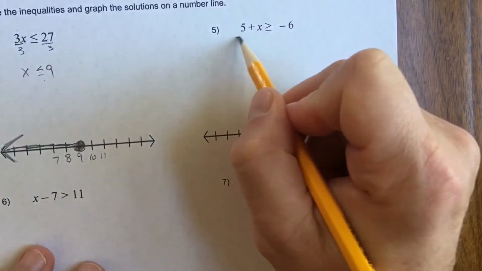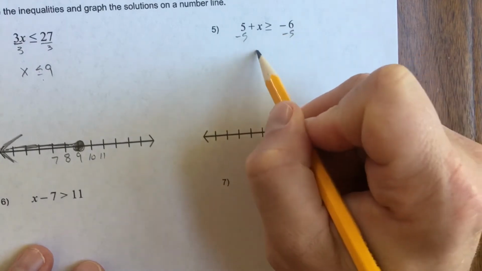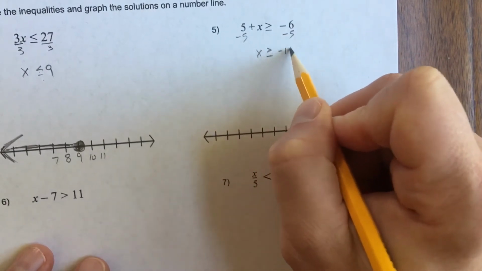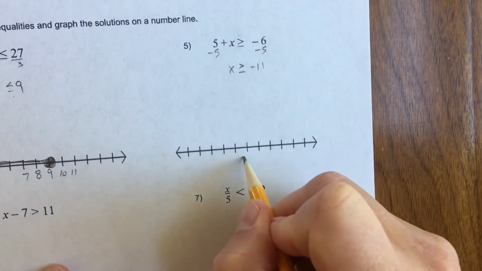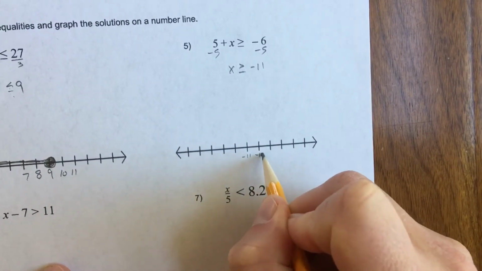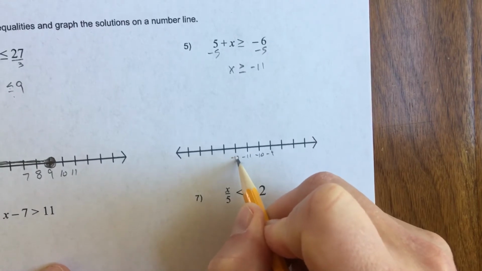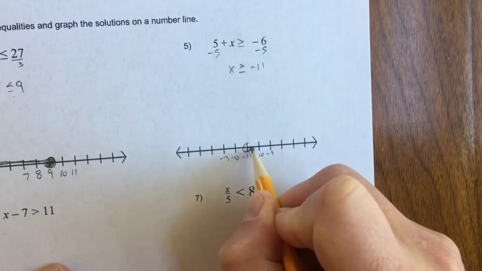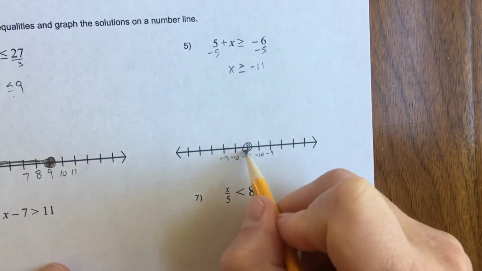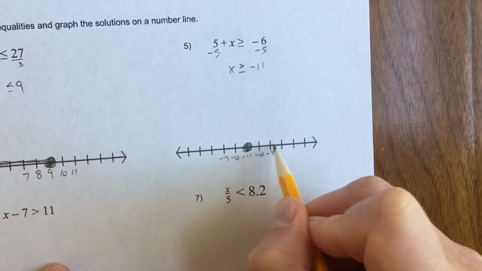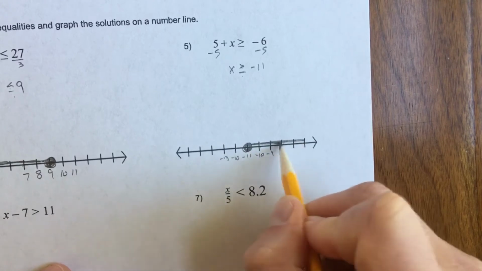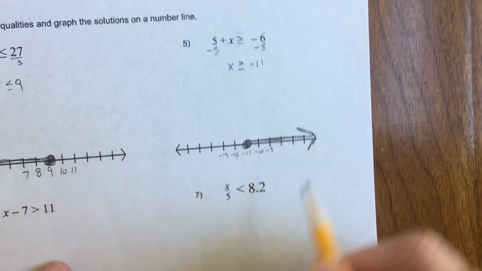For this one here, we're going to subtract 5. Subtract 5, x is greater than or equal to negative 11. All right, and so then I put in negative 11, pick a couple numbers bigger, maybe a couple numbers smaller, circle the negative 11. It is equal to, so we can fill that in. And numbers that are greater than negative 11, negative 10, negative 9, negative 8 are all this direction.